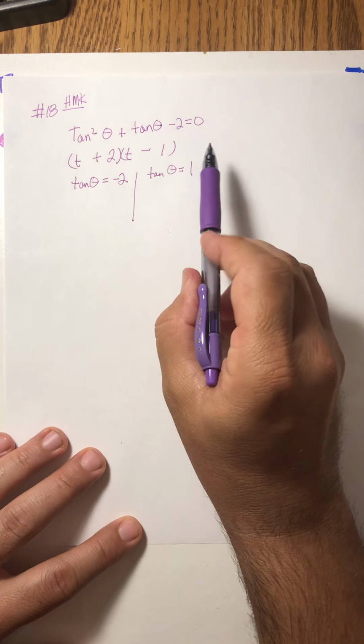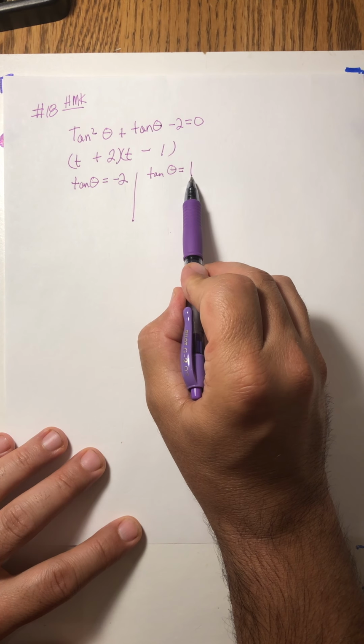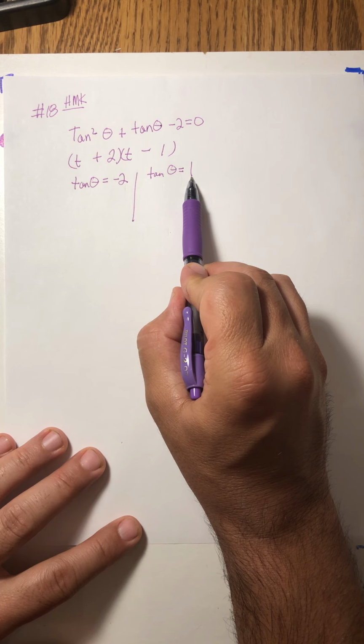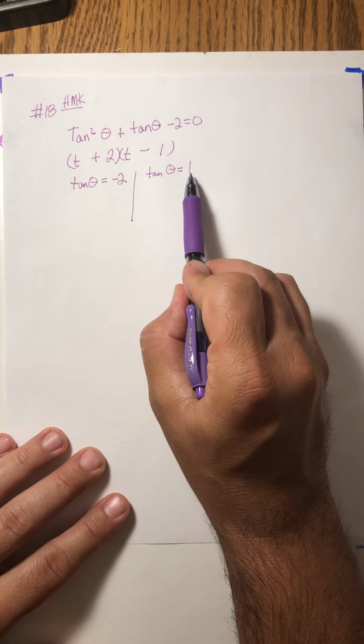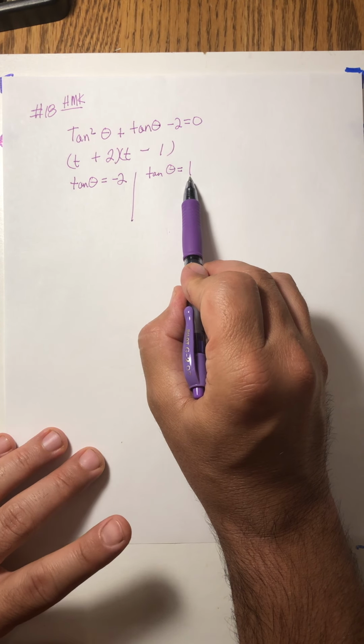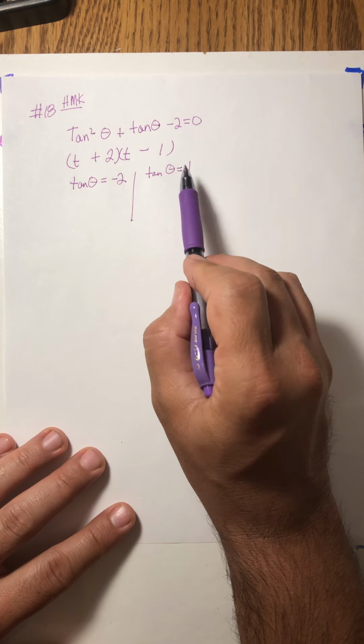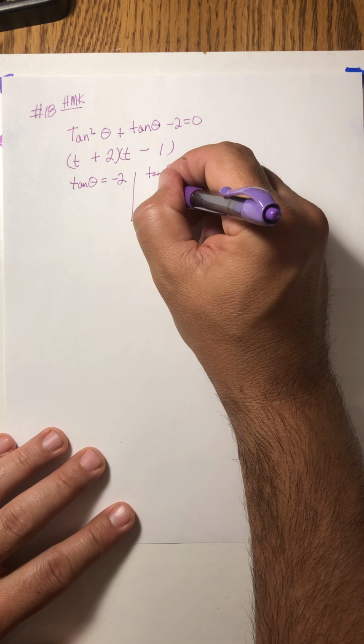Believe it or not, this is not a unit circle answer. This is actually coming from one of your triangles. Or you can just type it into the calculator, but this actually comes from one of our triangles. This is a 45. Tangent of theta is equal to 1. Theta is equal to 45 degrees.